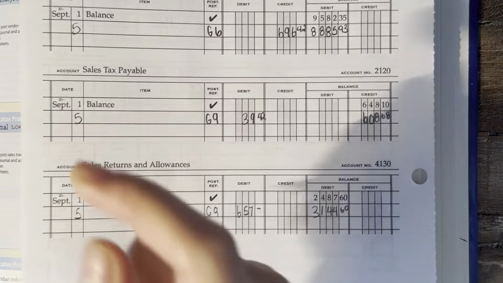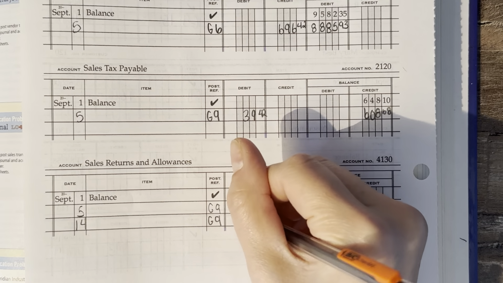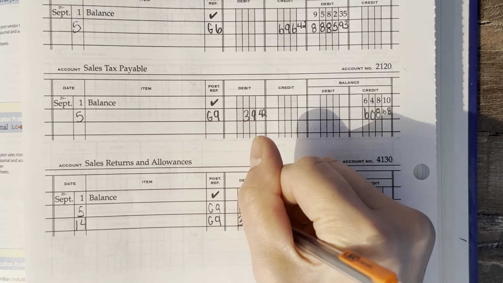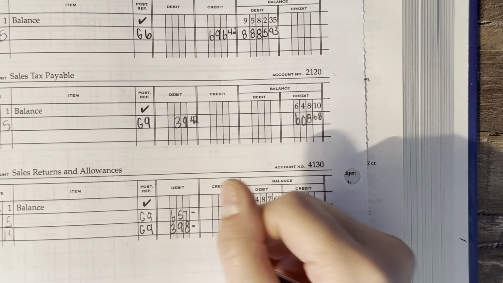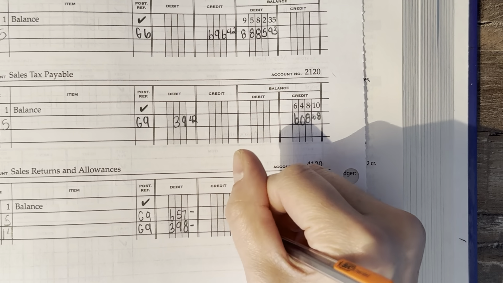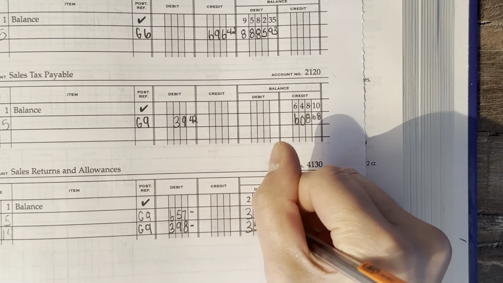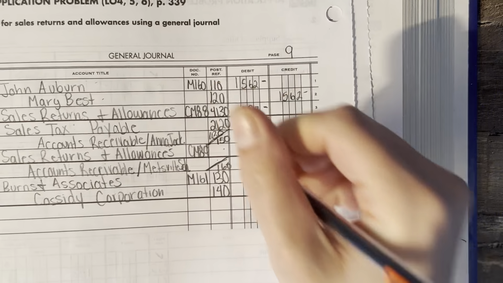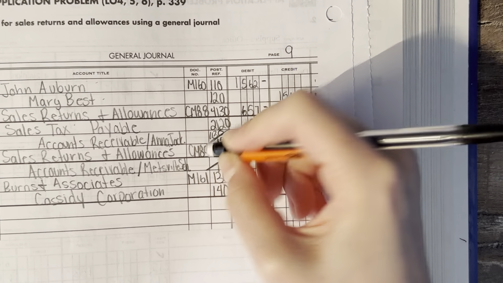Sales returns and allowances is the next one. I just keep going down. The 14th, G9, 398 is the debit. A debit plus a debit balance of $3,542.60. 4130 is the post reference.